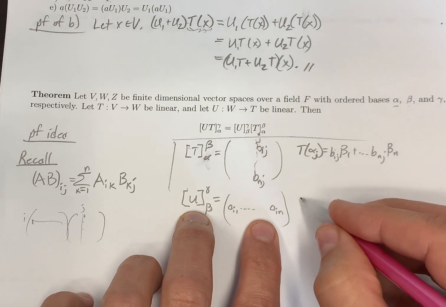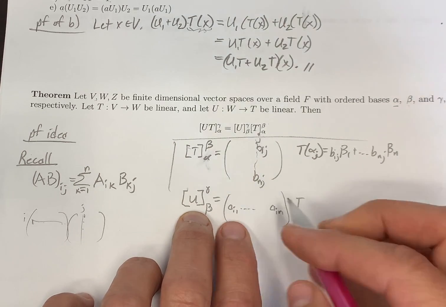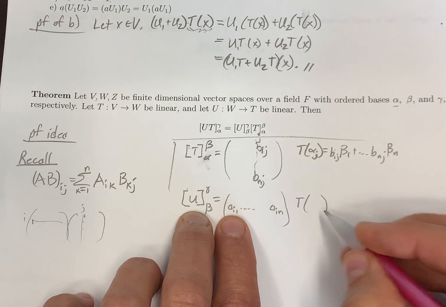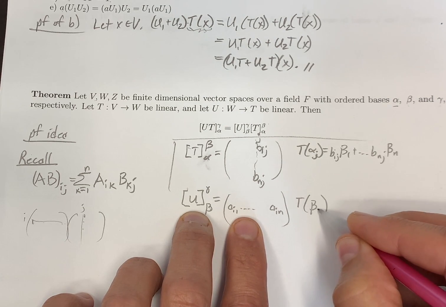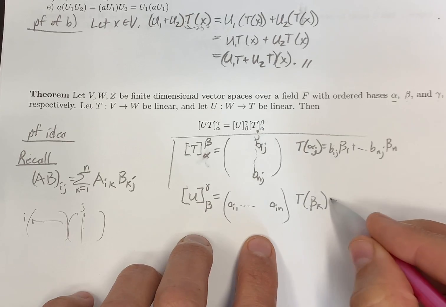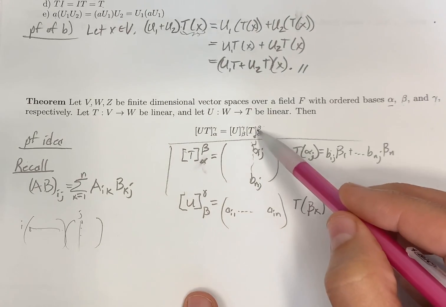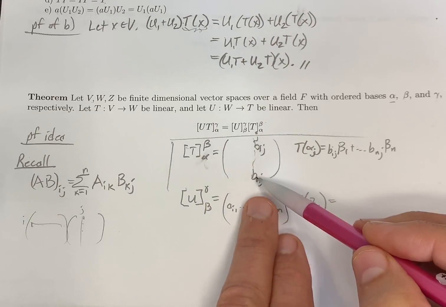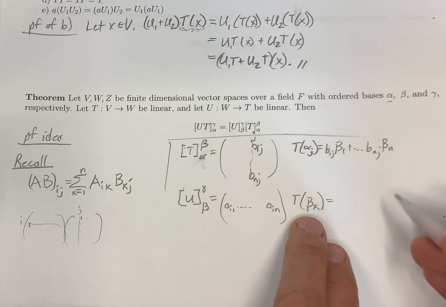What is that? Well, that's, say, taking for each beta k, right, this is taking a specific input and getting all of the coefficients.